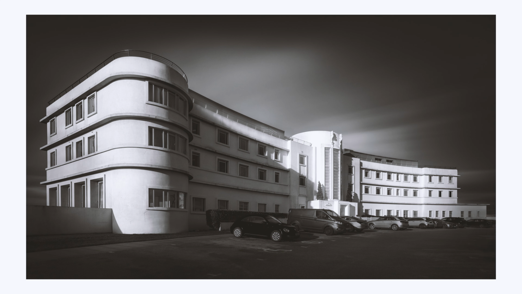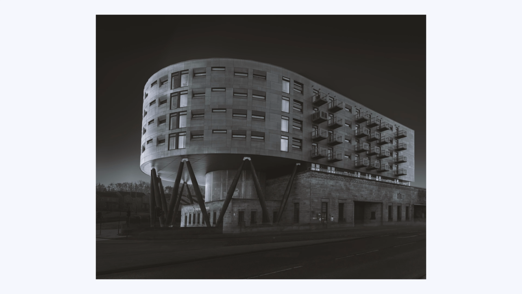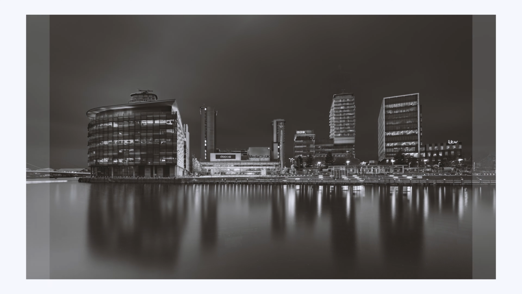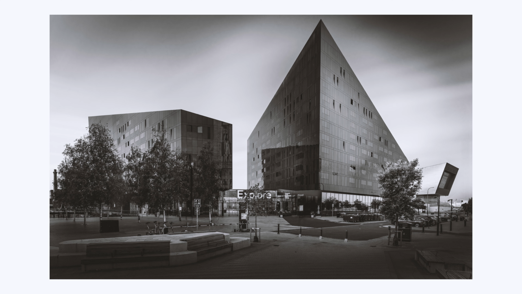But the thing about long exposure is it brings a special quality to your photos. It brings a kind of mystical, serene, surreal feel to them that gives it that fine art style. And that's why I love long exposure photography so much.